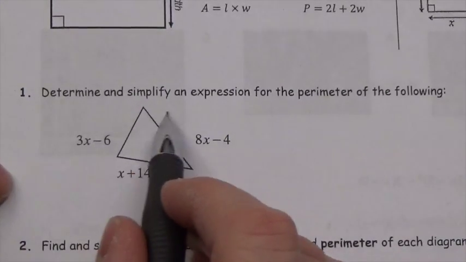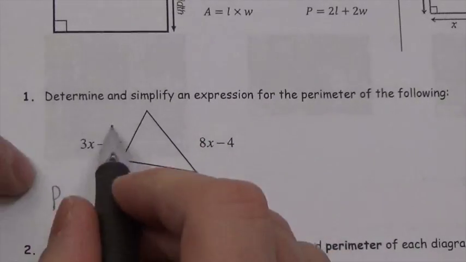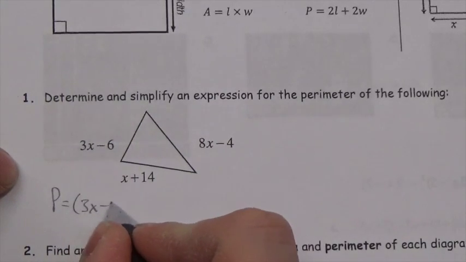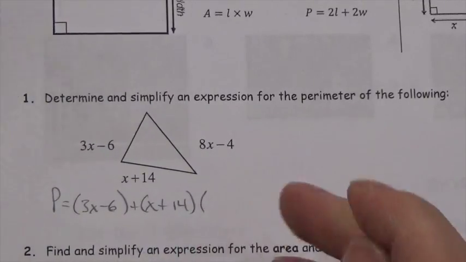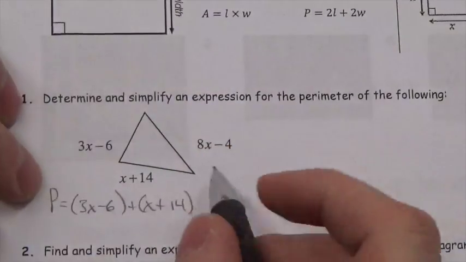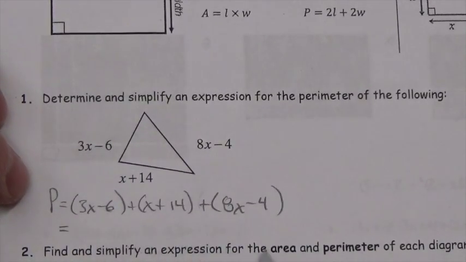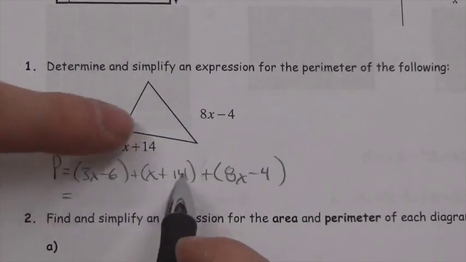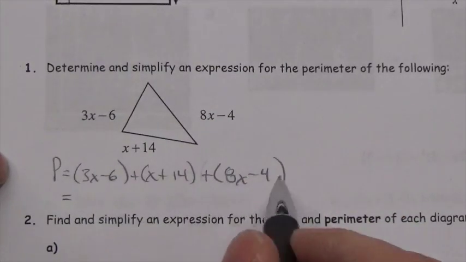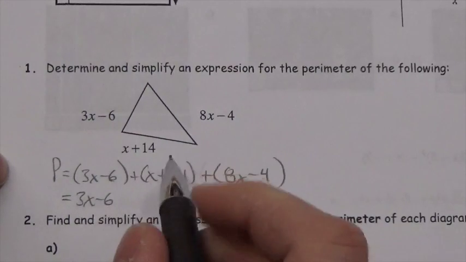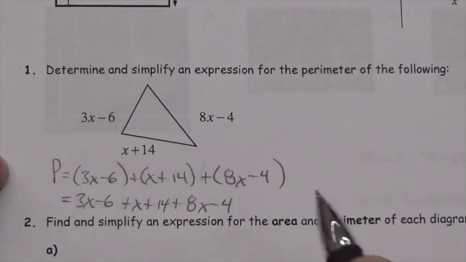So in this question we're told, determine and simplify an expression for the perimeter of the following. Well, the perimeter is simply going to be the sum of all 3 sides. Now that first side is 3x minus 6. The second side is x plus 14, and the third side is 8x minus 4. Now, because I'm adding these all up, I can drop the parentheses without worrying about anything being altered here. It's only if there's subtraction in between that I have to worry about that. So I can drop the parentheses, get 3x minus 6 plus x plus 14 plus 8x minus 4.